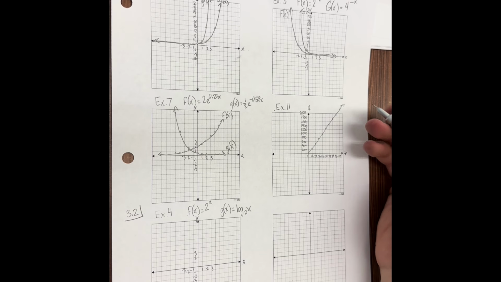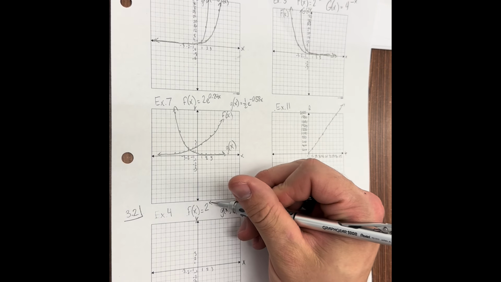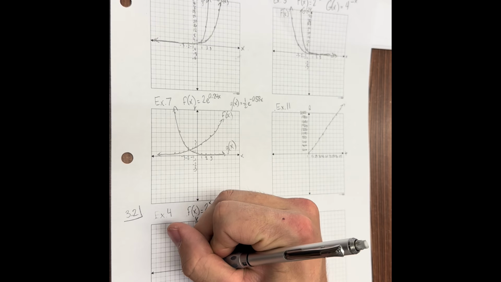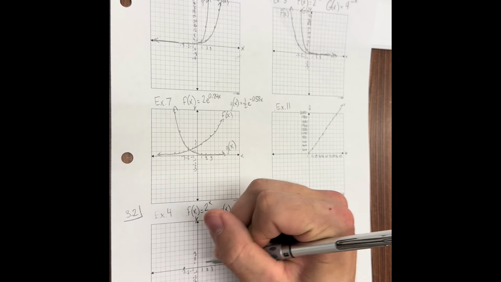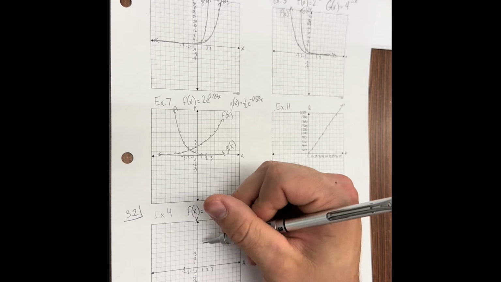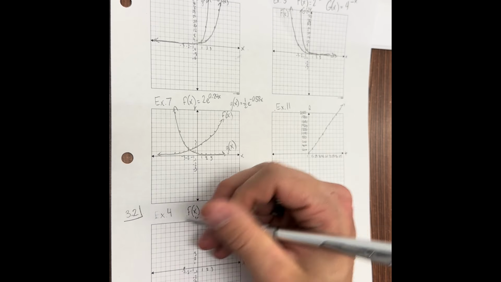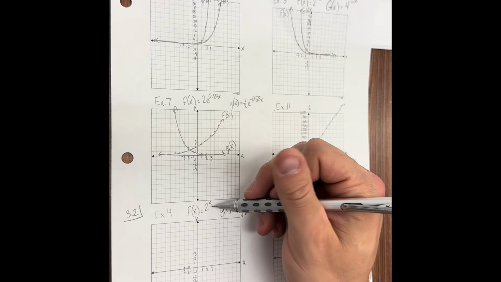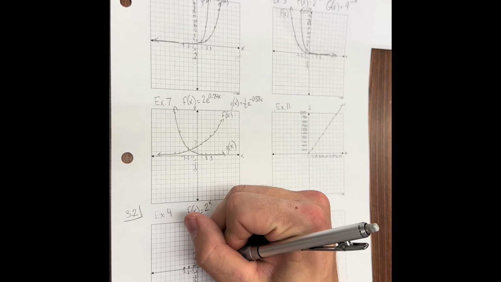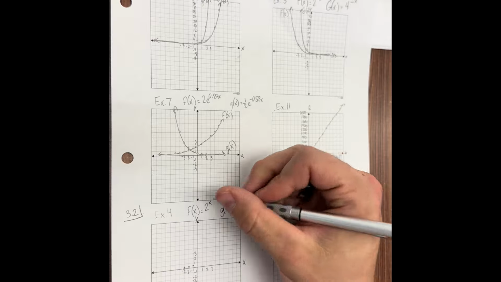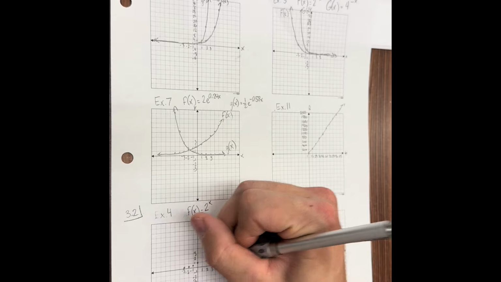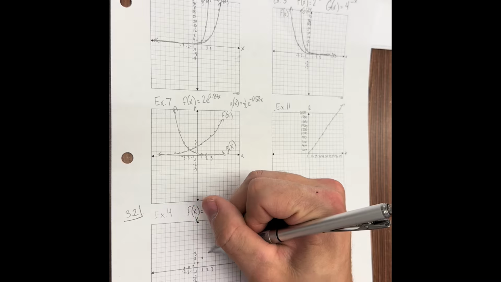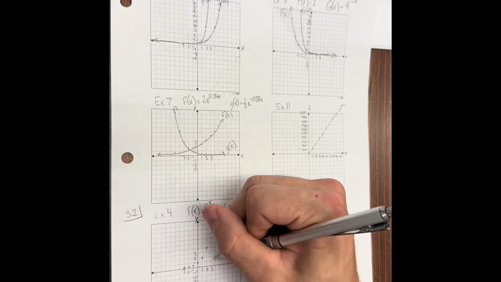All right, and then we're just plugging in values for x. If x equals negative 3, 2 to the power of negative 3 is 1/8. So 1 divided by 2 cubed, which is 1/8. 2 to the negative 2, that'd be 1 over 2 squared, or 1 over 4. 2 to the power of negative 1, that'd be 1/2, so 1 over 2 to the power of 1. 2 to the power of 0, that's just 1. 2 to the power of 1 is 2. 2 squared is 4. 2 cubed is 8.